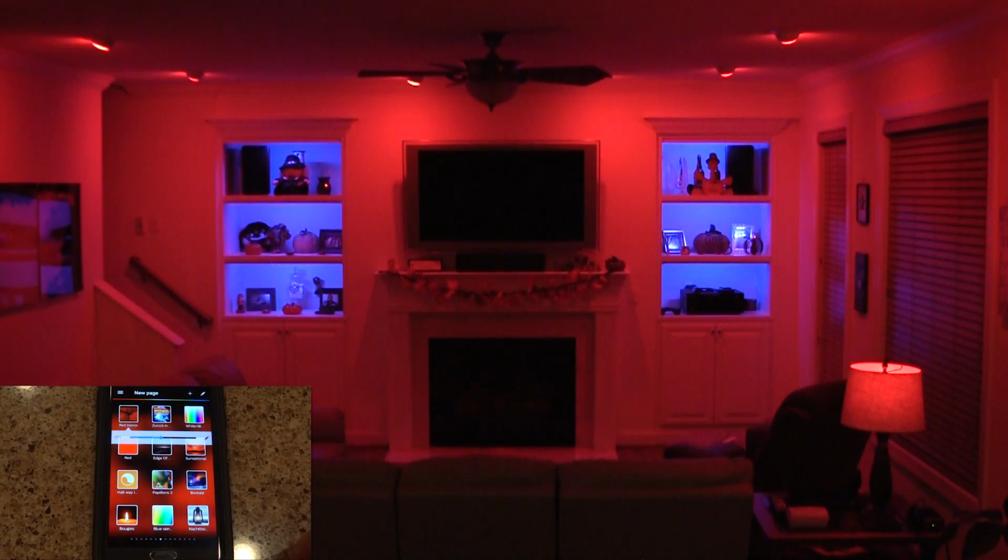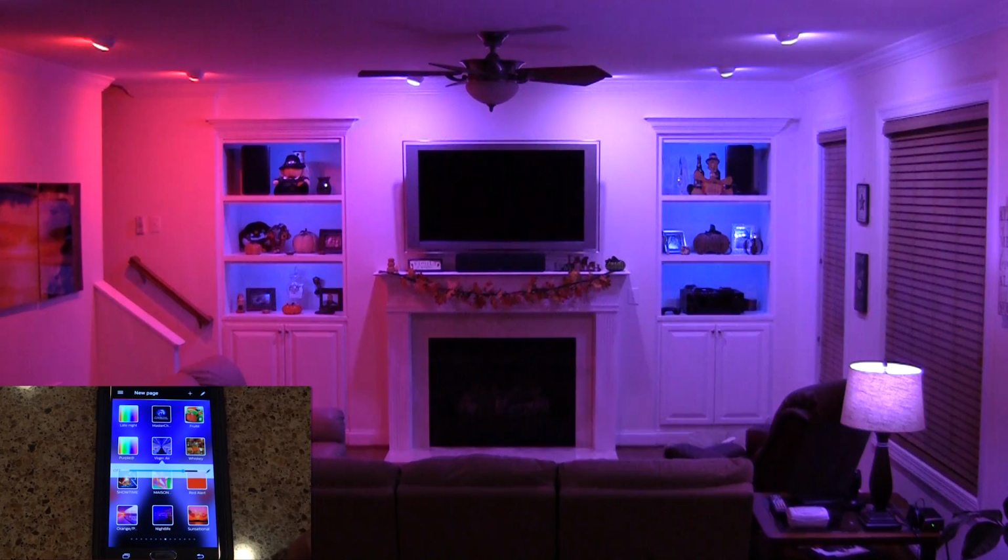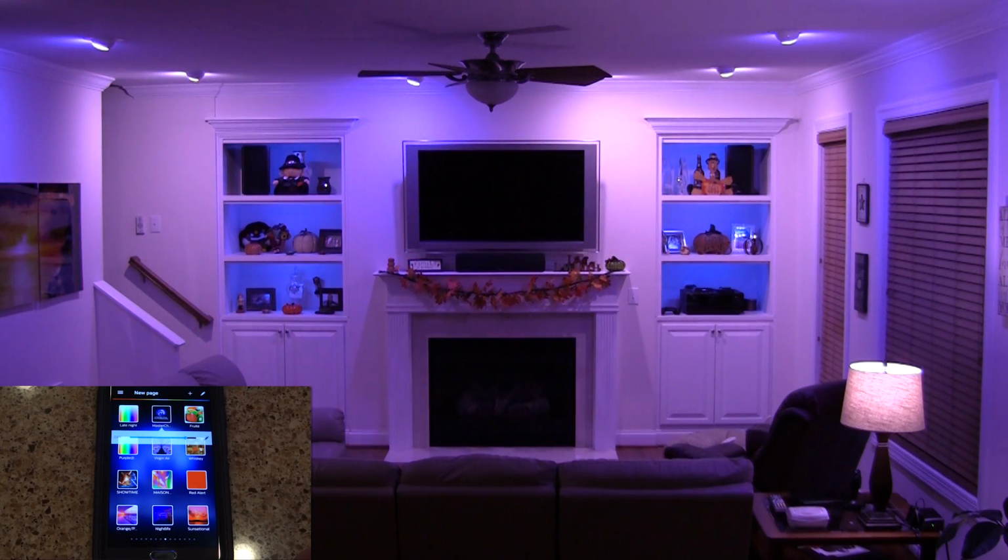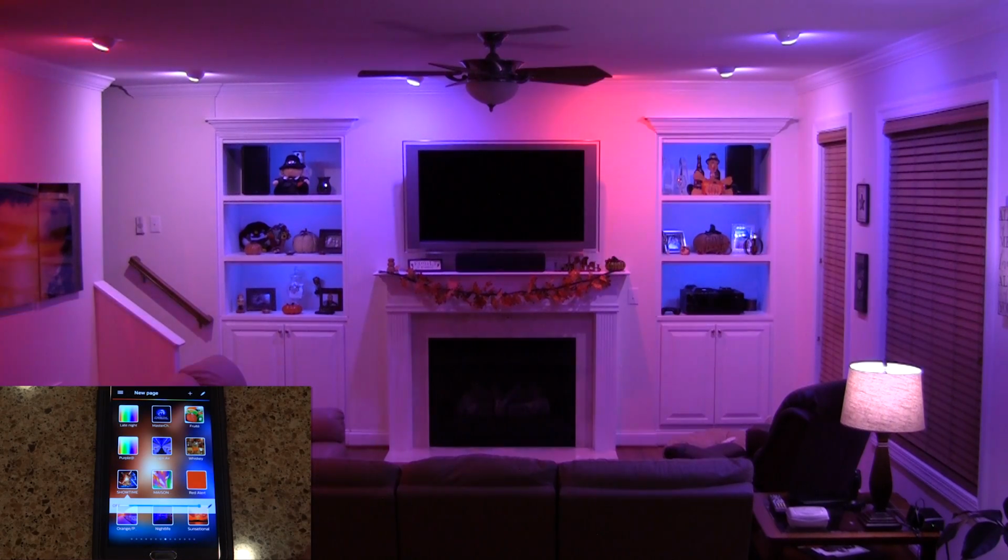Another neat thing is that you can log in with your account. You can create an account or use a Google account, I guess, to log into Philips Hue and also to log into the app. And this way, all your themes will be available across devices. It doesn't matter if you have an iPad or an Android phone or what have you. If you've logged in with the same credentials, it's going to automatically synchronize all your scenes.